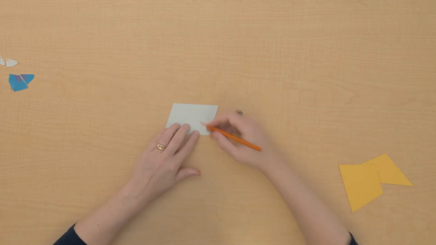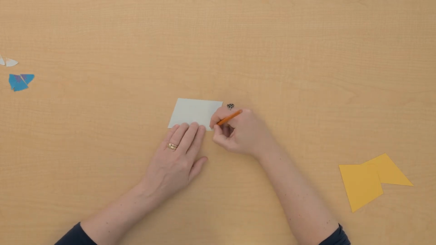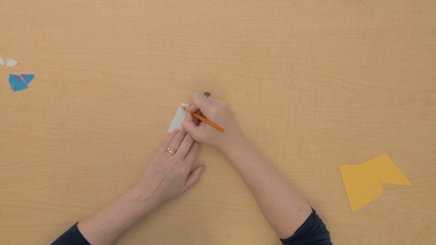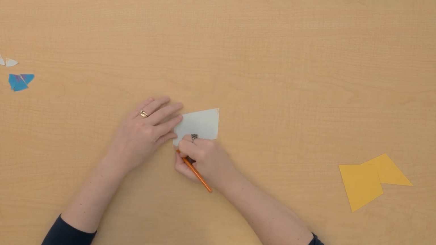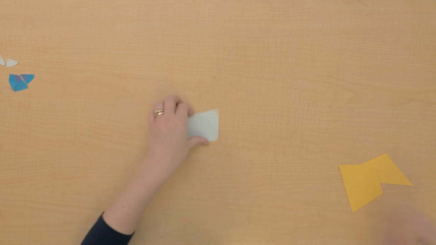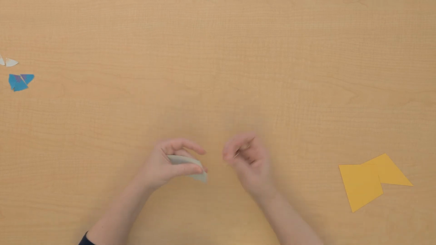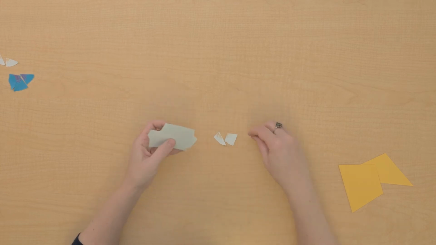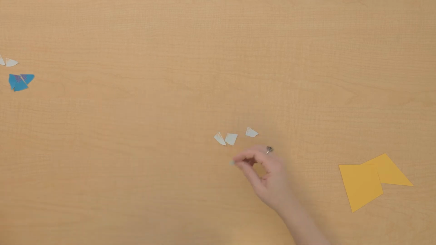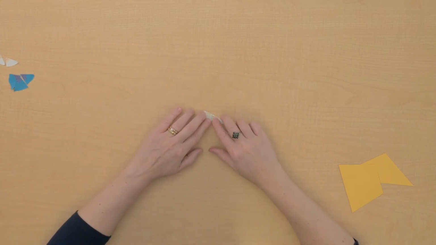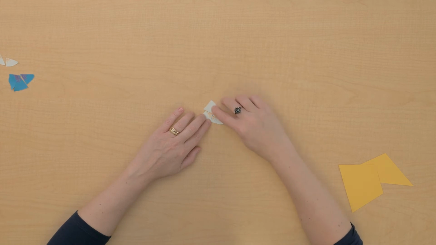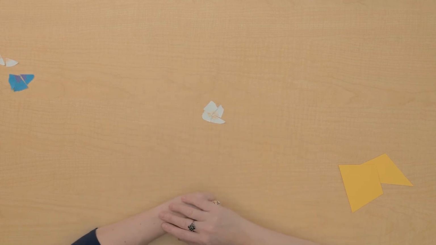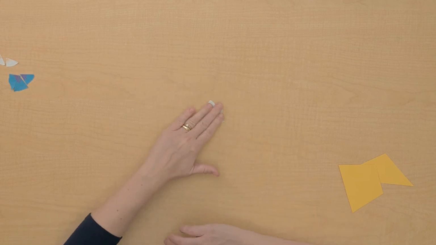All right, let's try this parallelogram. Those angles make a whole angle, 360 degrees.